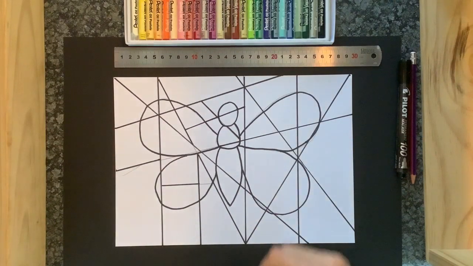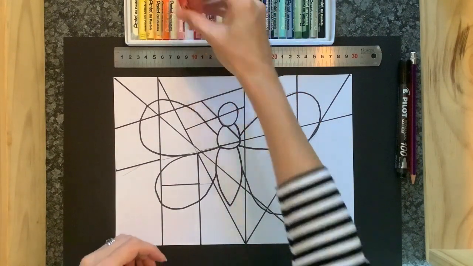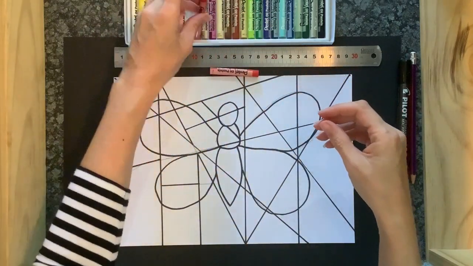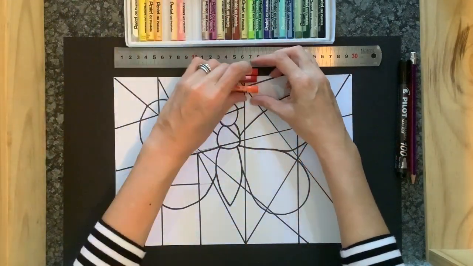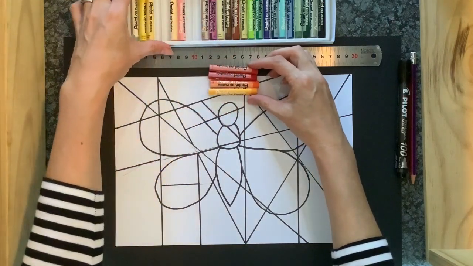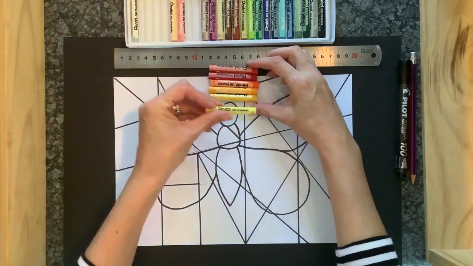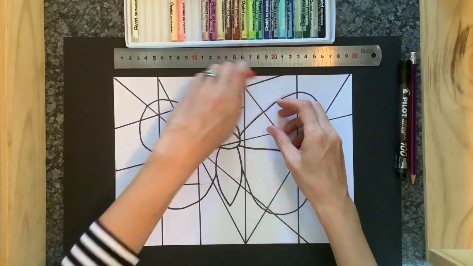Now that we know what the warm colours are, we're going to take them out of our box and put them to one side to colour in later on. So we need all the reds, oranges and yellow shades. Right, put them to one side. We'll need them in a little while.